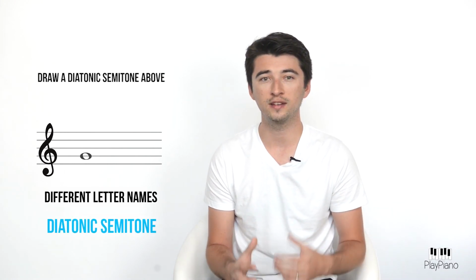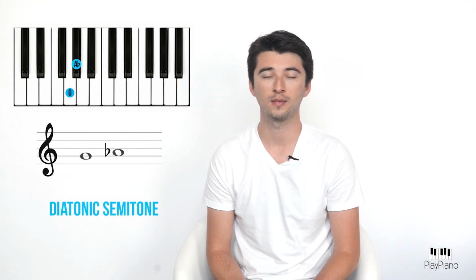I hope you're getting this. We're going to do one more before we finish this lesson. For this question, we need to come up with the diatonic semitone above the note G. We know that since it is above, we have to use a different letter name. The note that we will have to use will be a type of A note. So A is a whole tone away, we will have to use A flat, which is a semitone away.